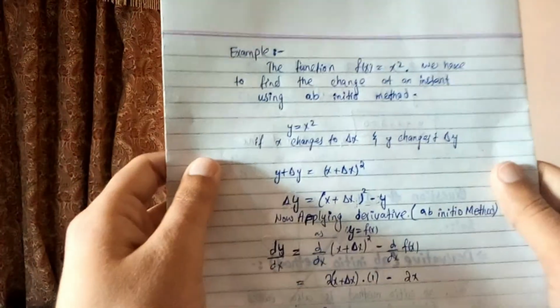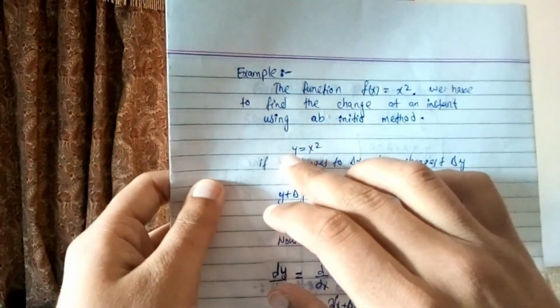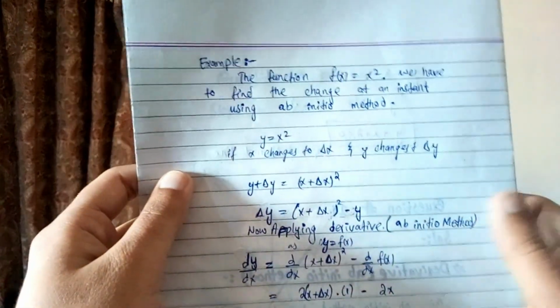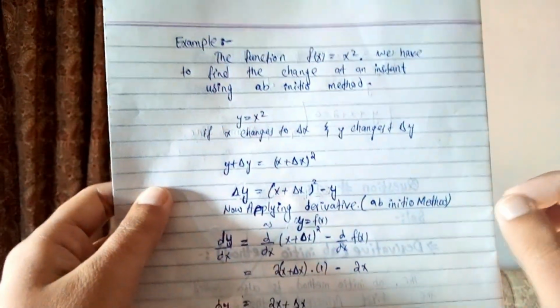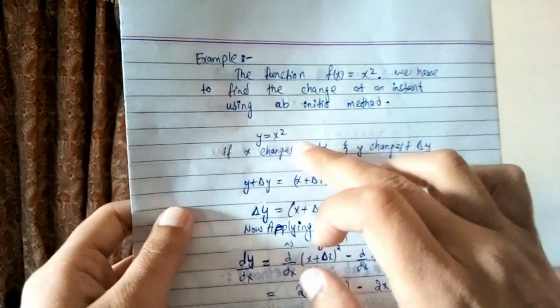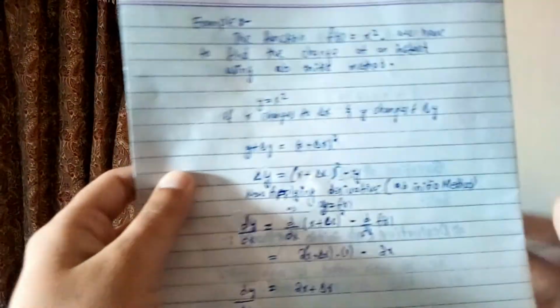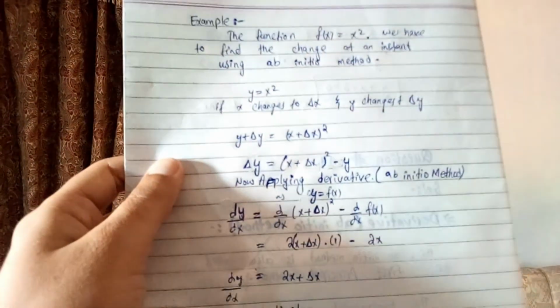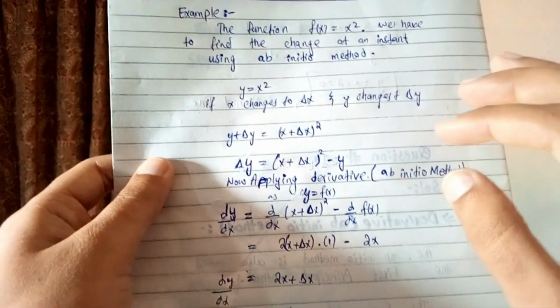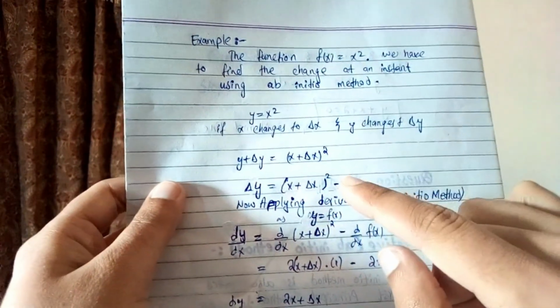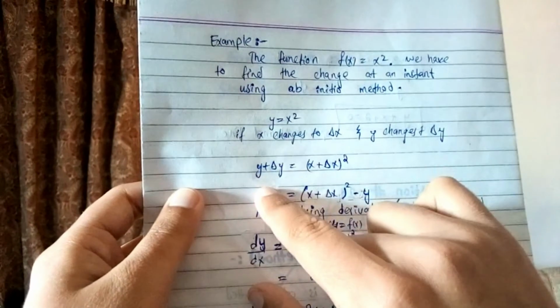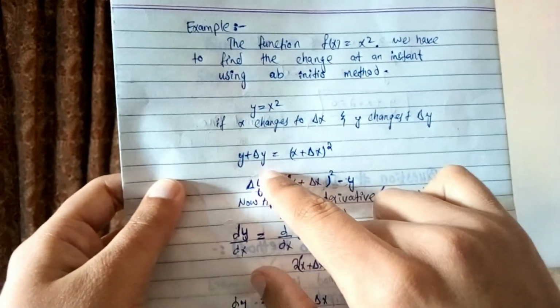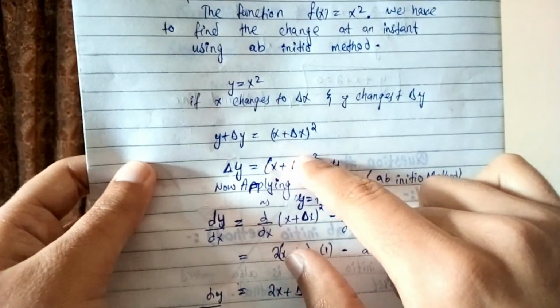So let me show you one real example. Sir, we have a function y equals x square. We have to find the rate of change at an instant using the ab initio method. First of all we increment y to y plus delta y and x to x plus delta x.